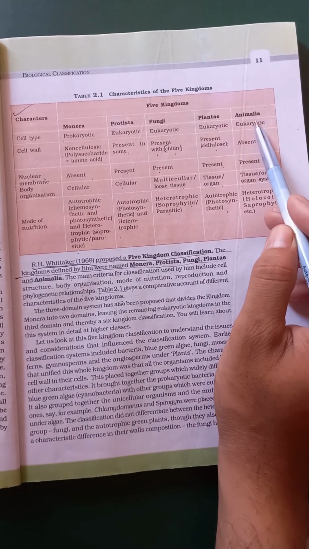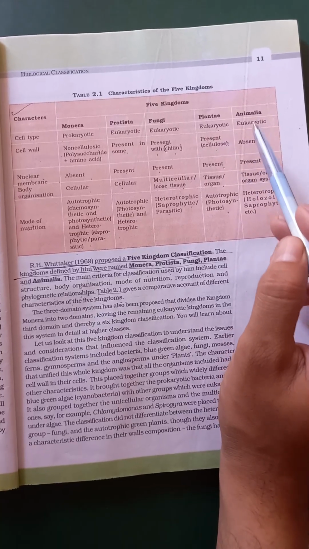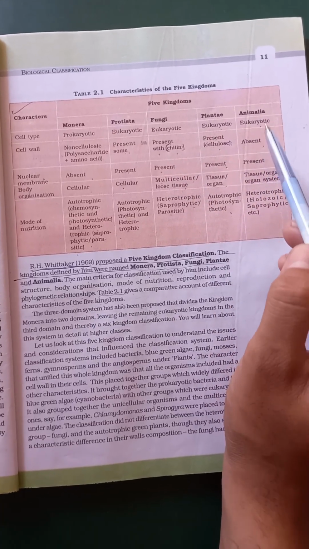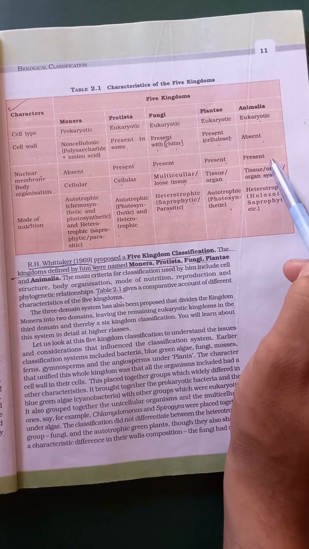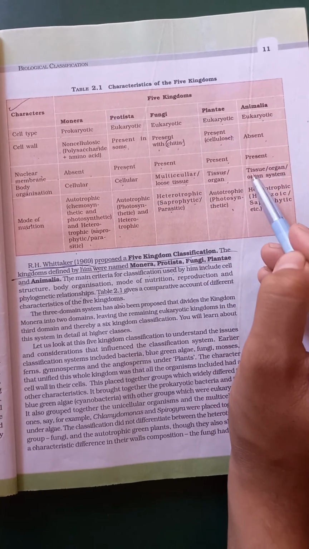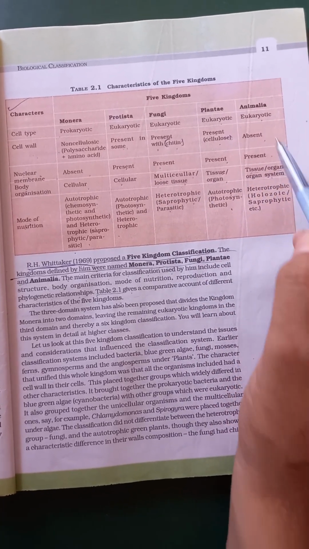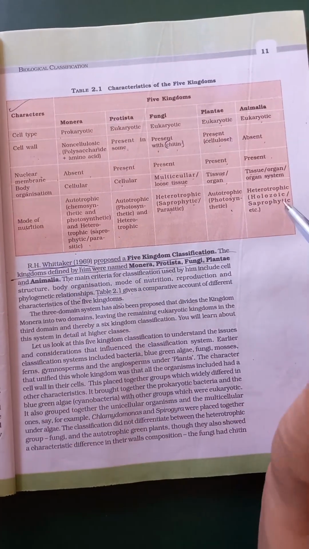Animalia: cell type eukaryotic, cell wall absent, nuclear membrane present, body organization tissue, organ, system. Mode of nutrition heterotrophic, holozoic or saprophytic.